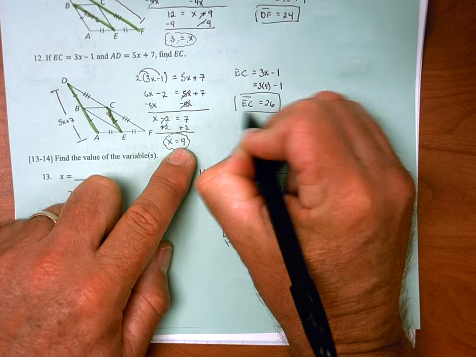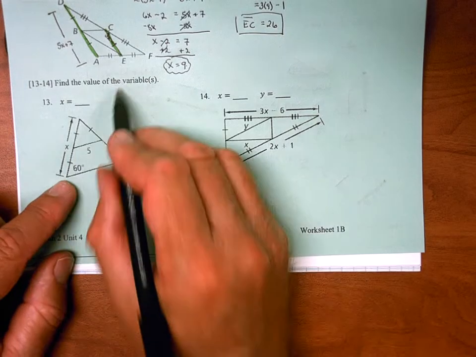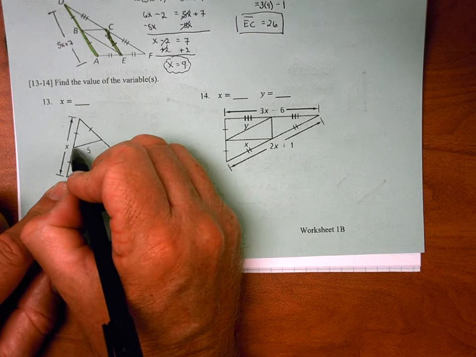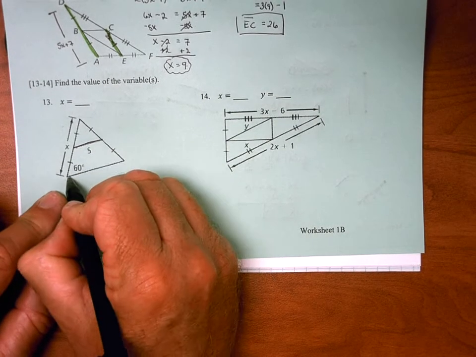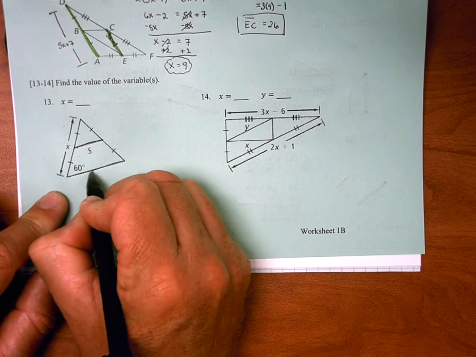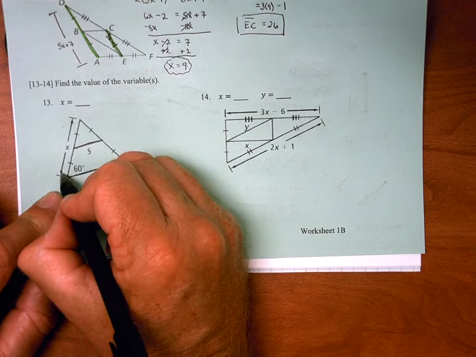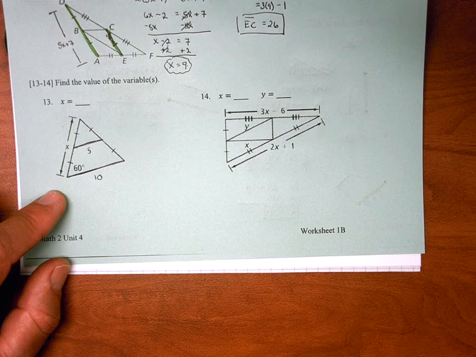All right, last one, number 14 or 13, last two, excuse me. Find the value of the variables. So if you notice in number 13, we have a midsegment right here, and its length is 5. And we have a third side of a triangle, so that means that that third side of the triangle is going to have to be 10, and we want to find the value of x, which is the length of this side right here. Okay, so here's how I'm going to do it.